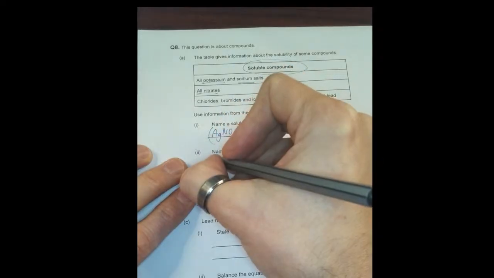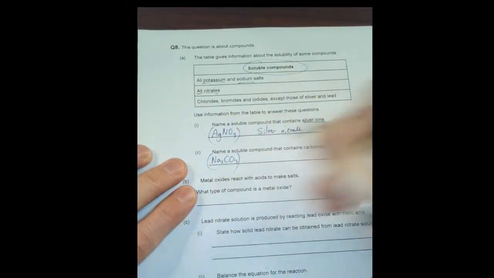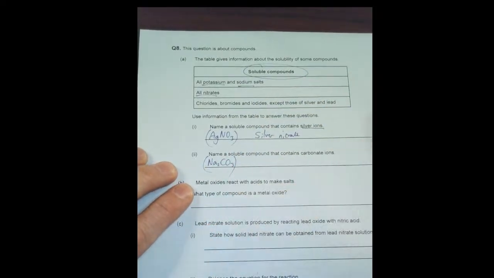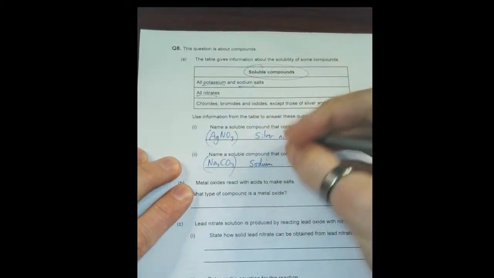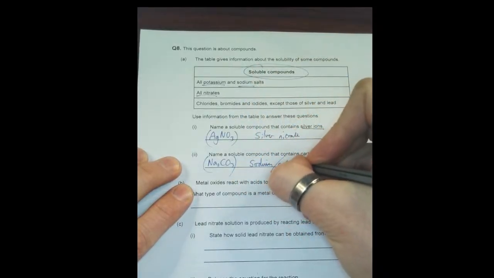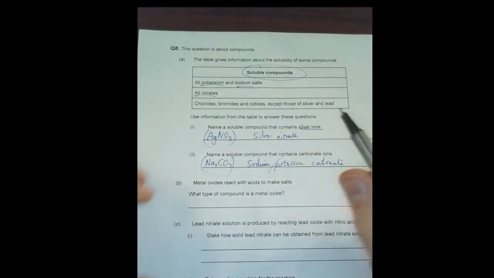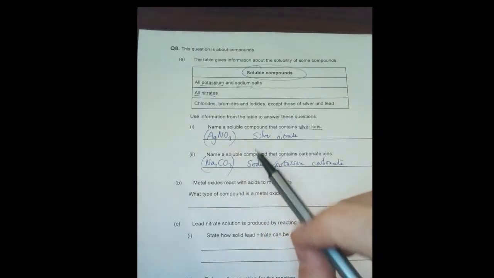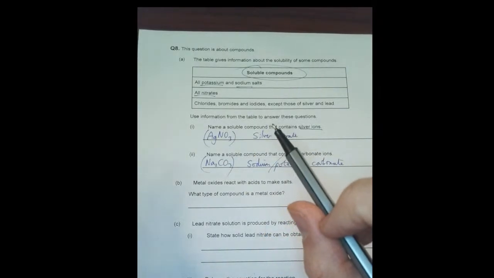So again, if you want to be really posh, but slightly incorrect, you could write the formula, or you could just say sodium or potassium carbonate. The questions that I do span both foundation and higher.